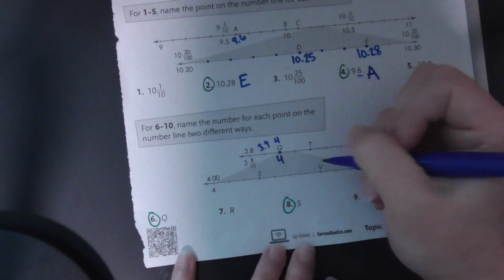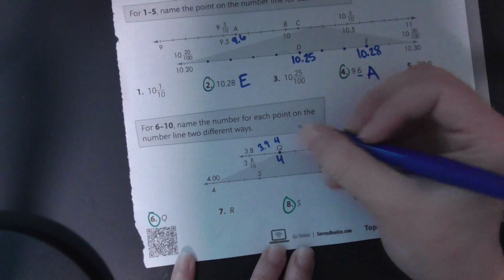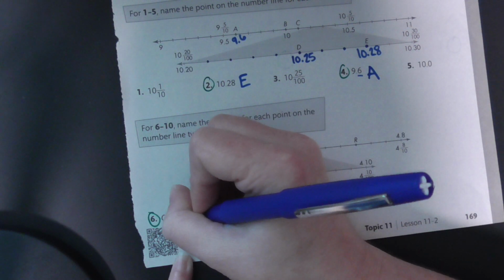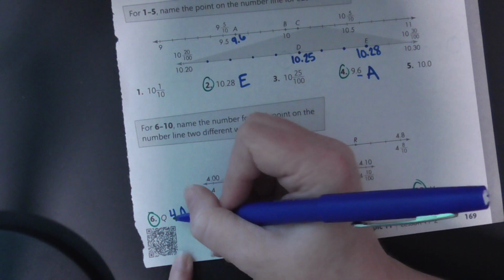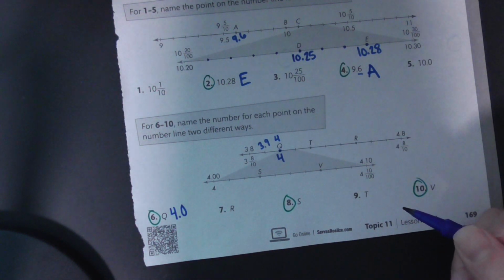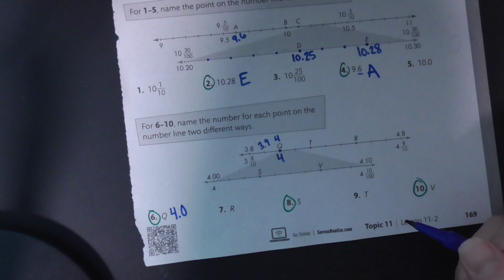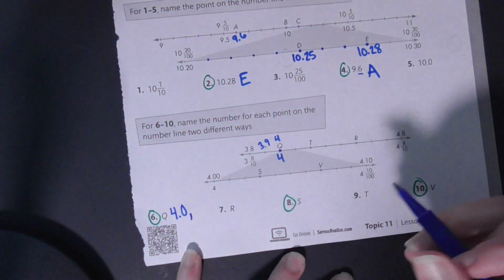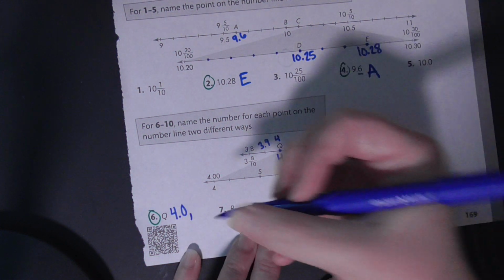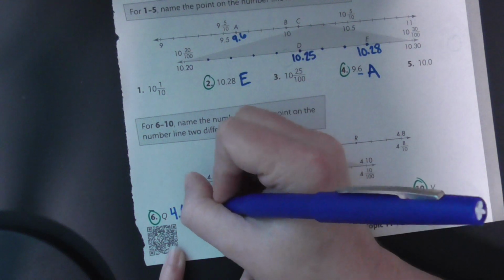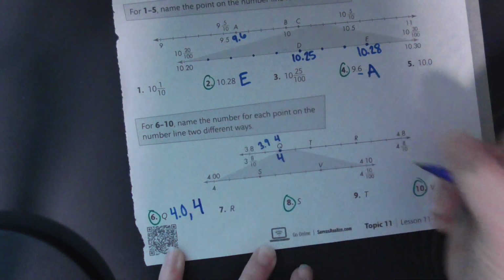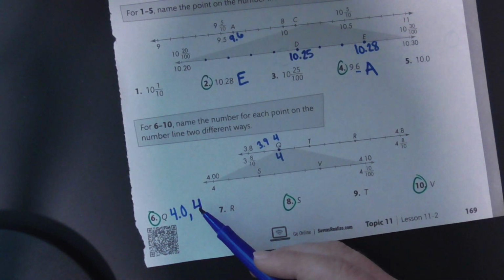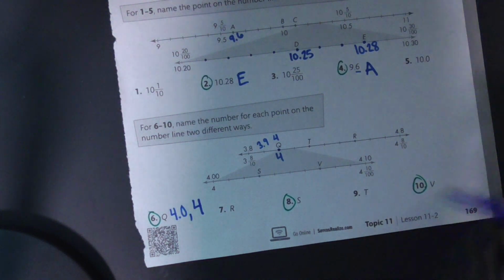Now, if we're going to put this in 2 different ways, our decimal would, of course, be 4.0 because it's just 4 as a whole with nothing in our tenths or hundredths place for the decimal, just kind of a placeholder 0. And then as a fraction, we don't have a fraction, we just have 4 wholes. So these are the 2 ways that you would write this, just as a 4 and then as a 4.0.